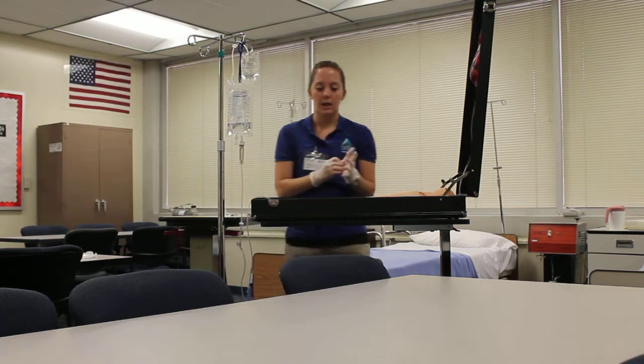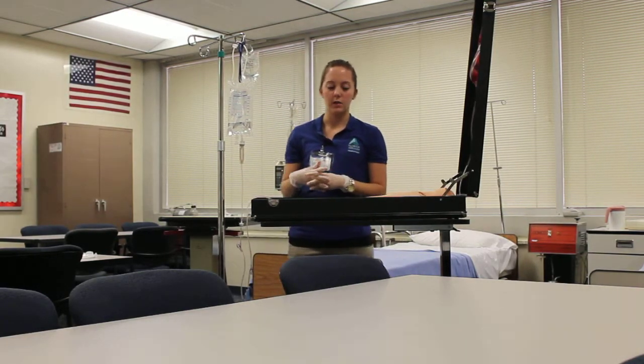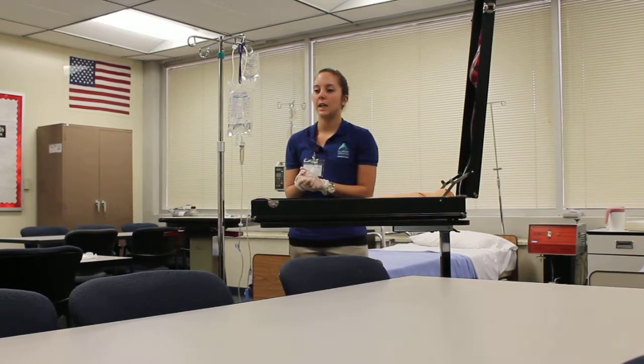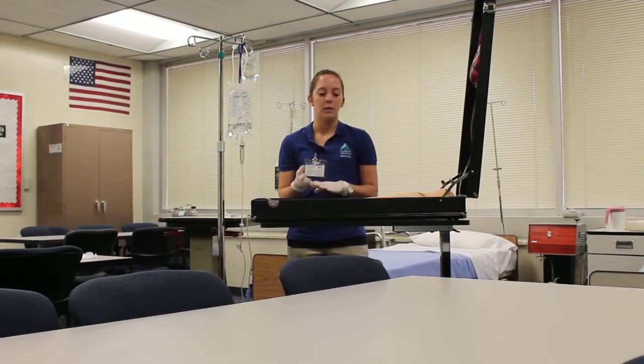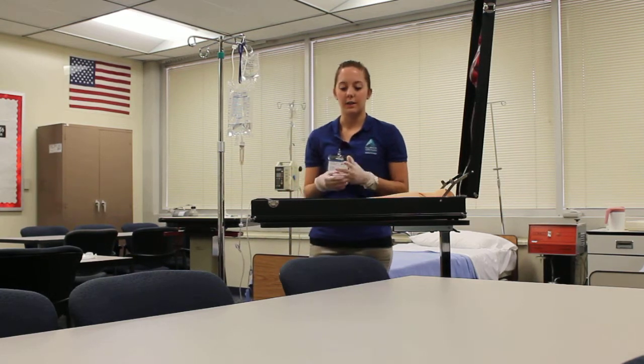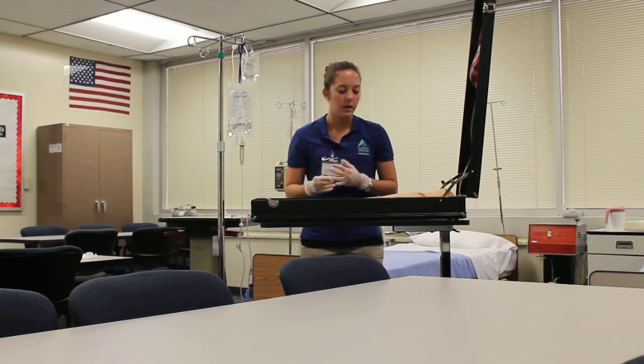I'm going to check the site one more time for infiltration or phlebitis and allergic reaction, ask the patient how it went for them. I would then take off my gloves, hand hygiene. I would document the time, the drug, the dose, the route, the condition of the IV site, and the intake and output as well. And then I would be done.